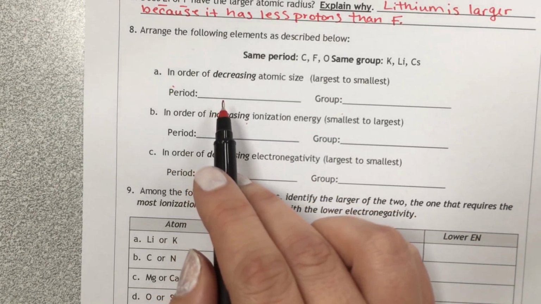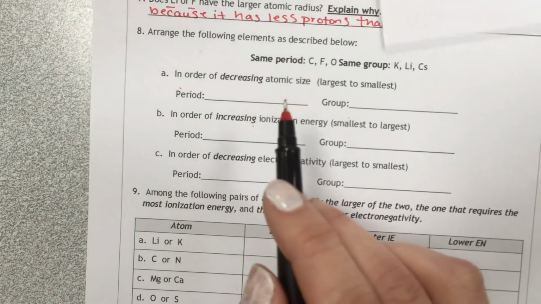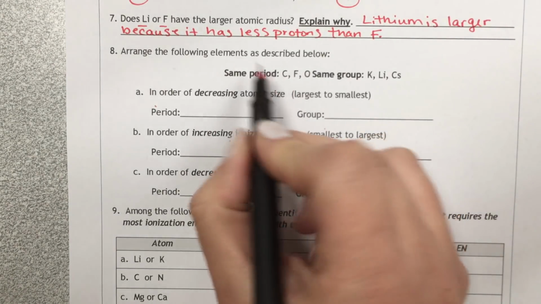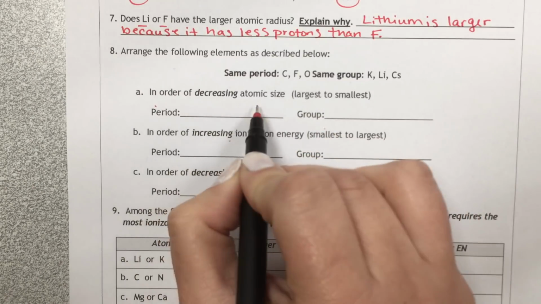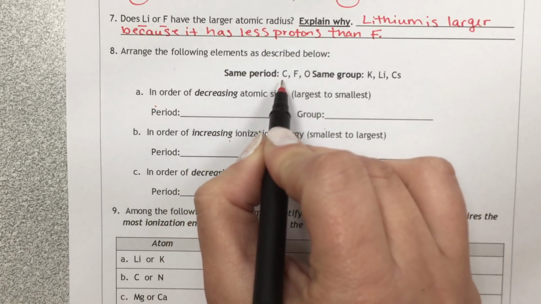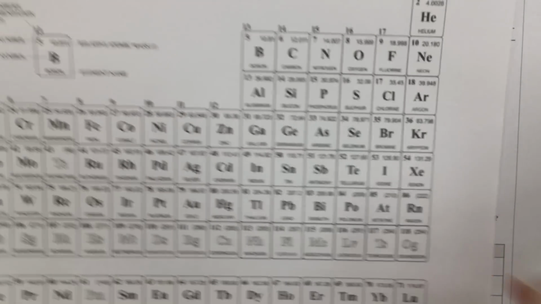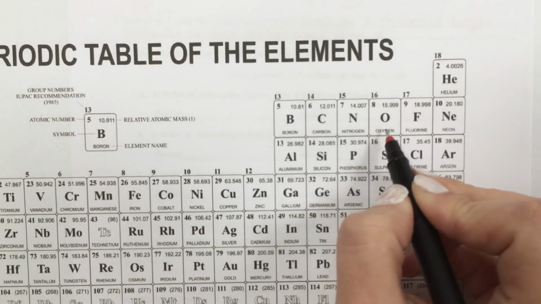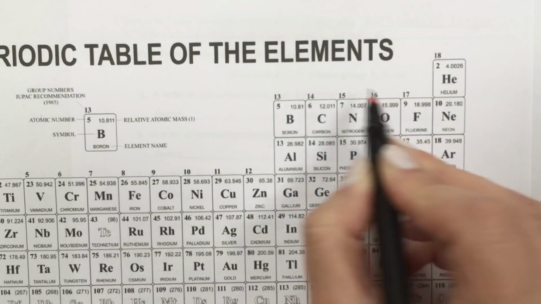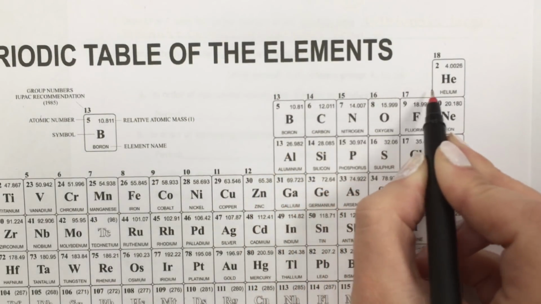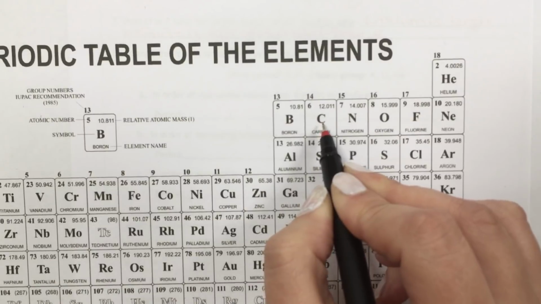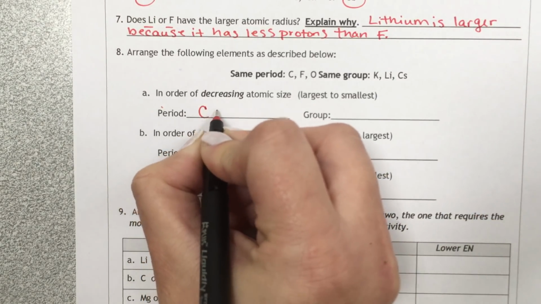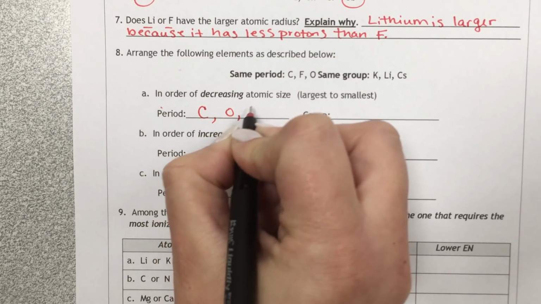For A, in the same period, we're looking at decreasing atomic size, so biggest to smallest. Here, C, O, F. Atomic size decreases as you go to the right, so the answer would be C, O, F.